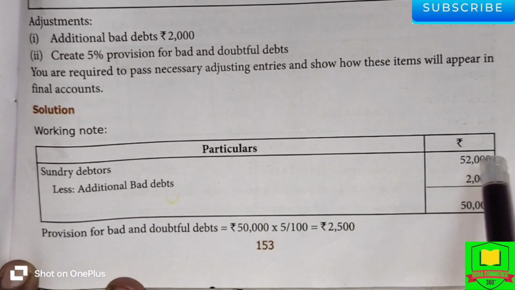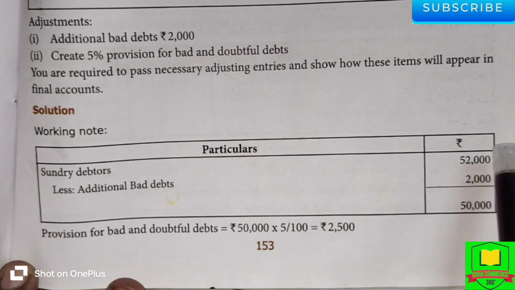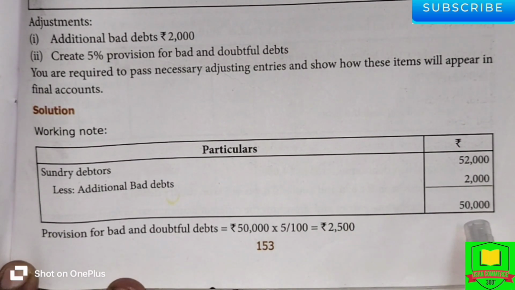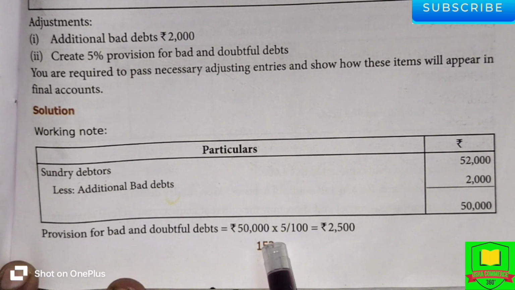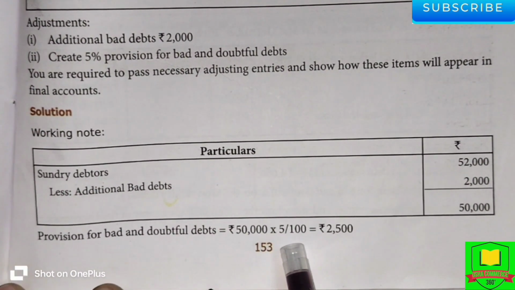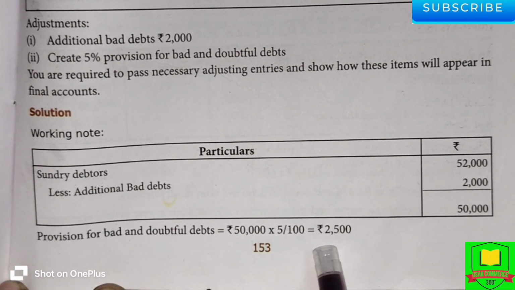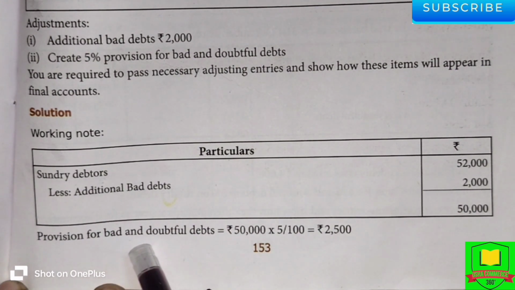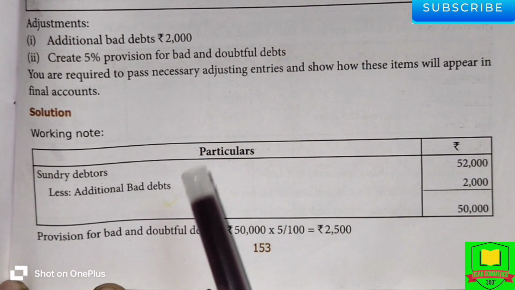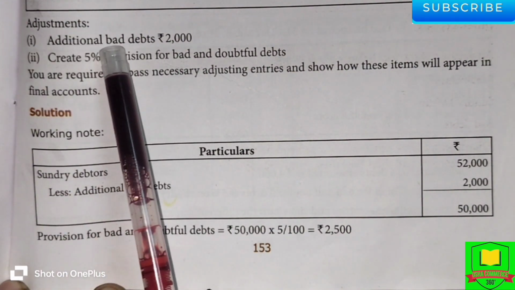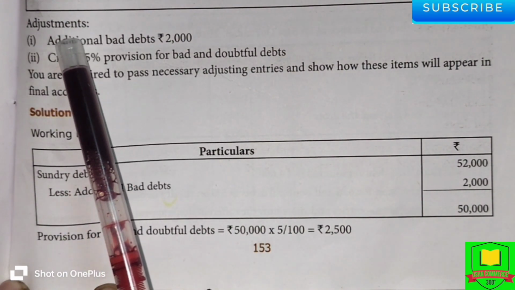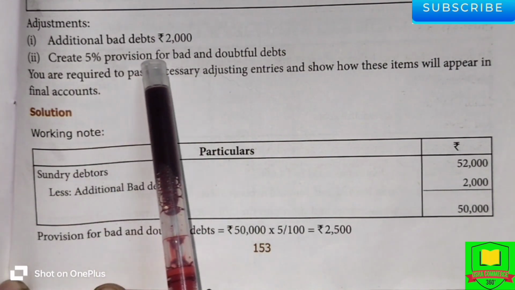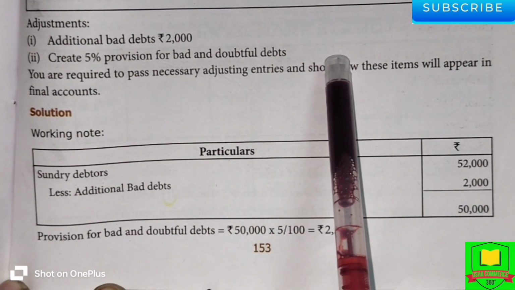So after subtracting additional bad debts from the sundry debtors, we get 50,000. From that 50,000 we have to find the 5% provision for bad and doubtful debts. We will get 2,500. This 2,500 is the provision for bad and doubtful debts. Now we are going to pass the adjusting entry for the additional bad debts and the provision for bad and doubtful debts 2,500 rupees.